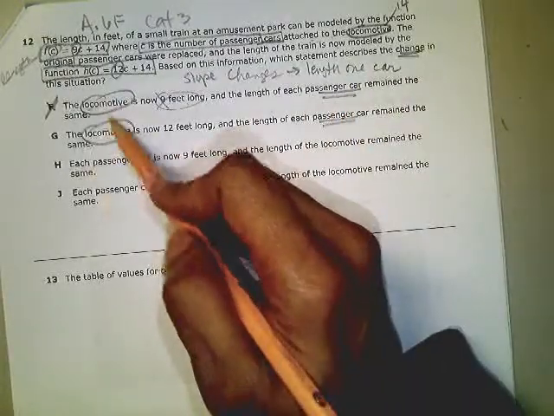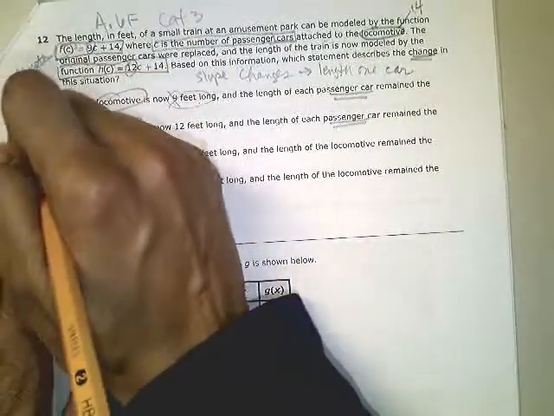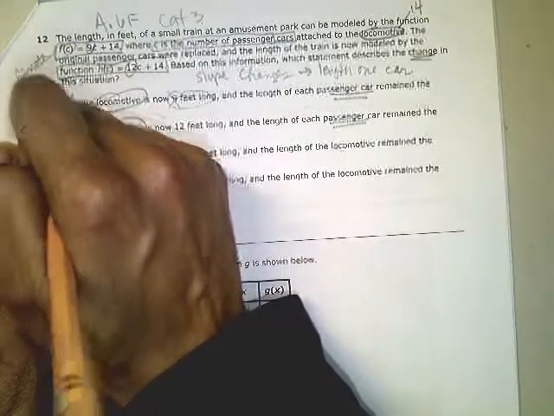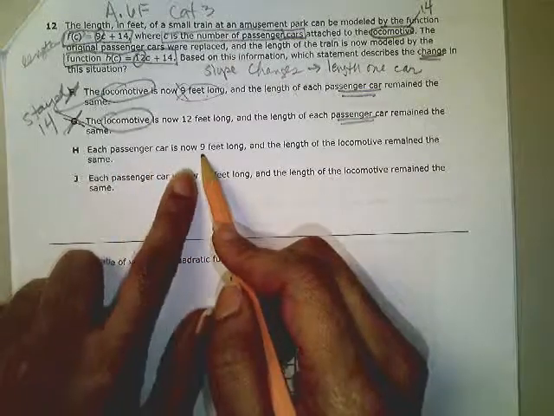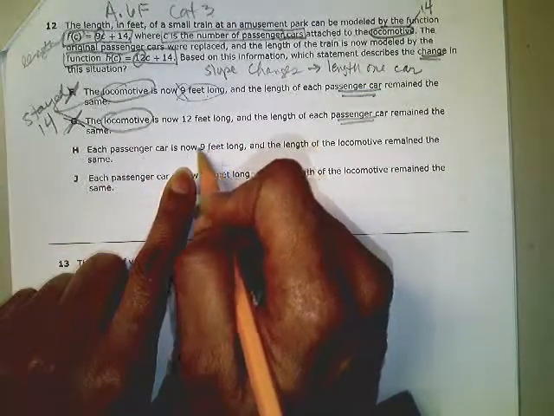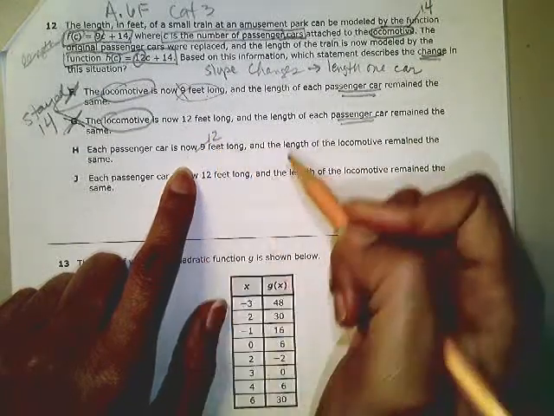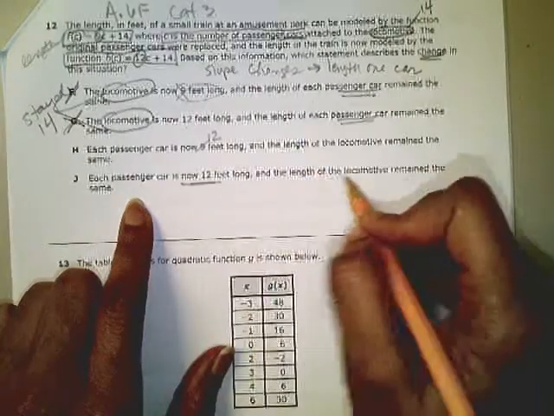So that's what makes these wrong. The locomotive did not change. Stayed 14. Each passenger car, so now this is what changed. It's now 9 feet. No, that's not true. Each passenger car is now 12 feet. Each passenger car is now 12 feet, and the length of the locomotive remained the same. So it's J.